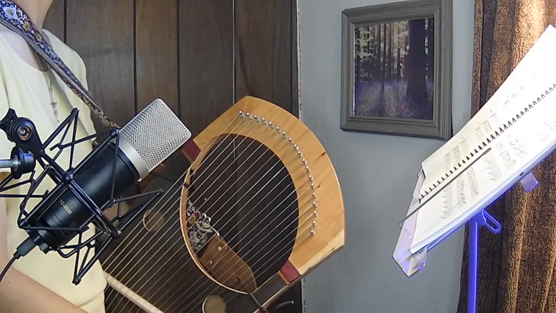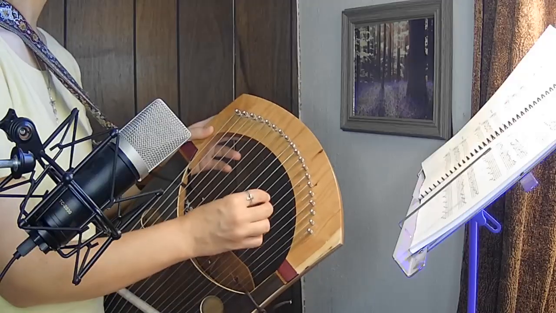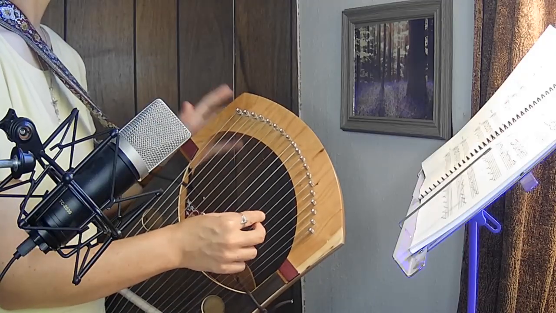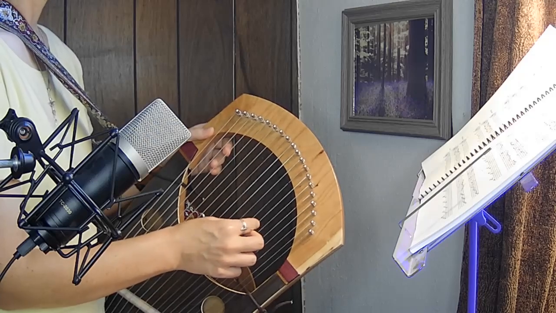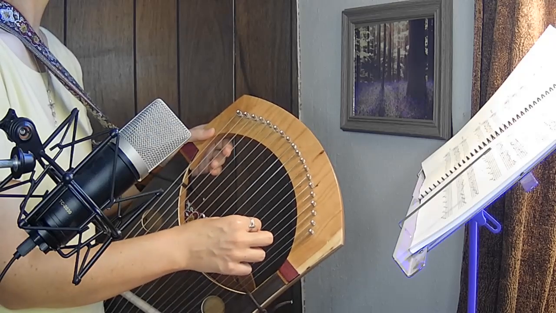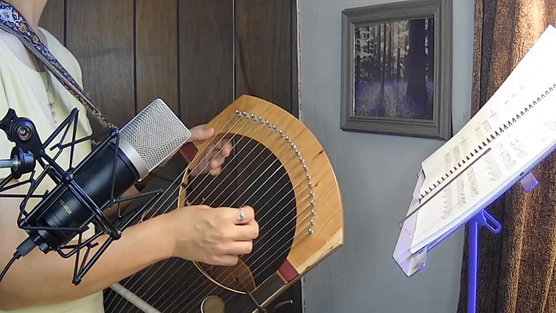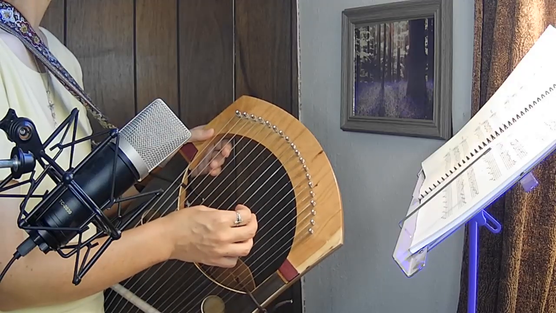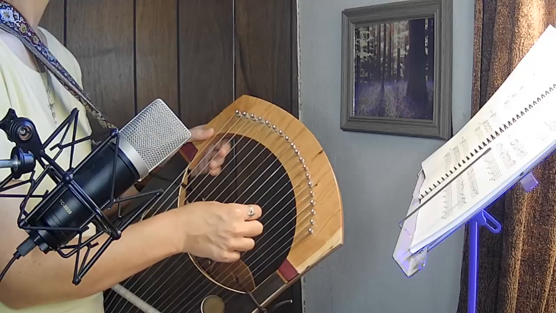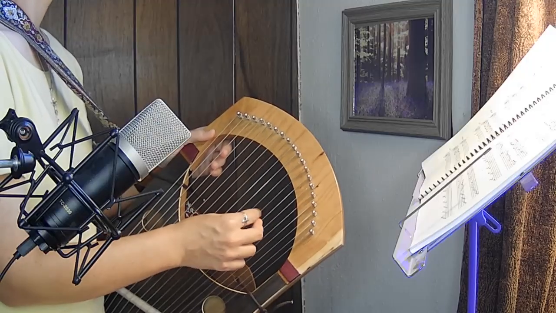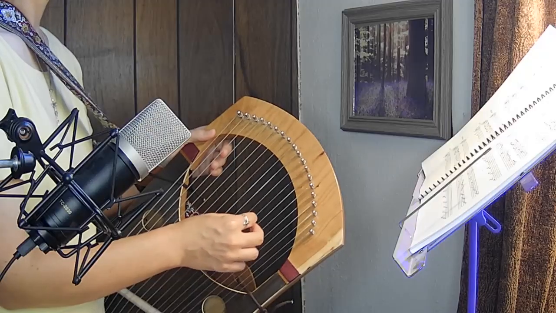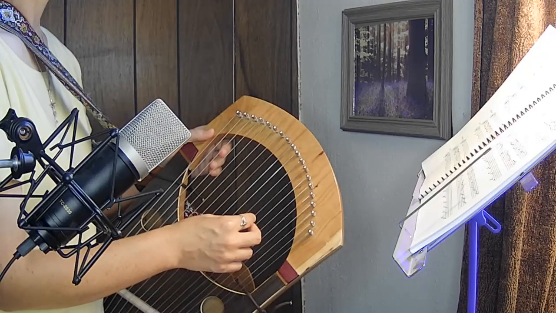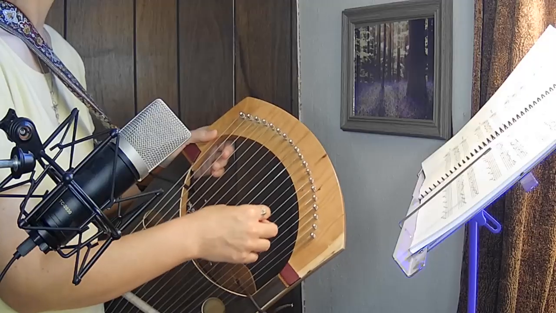In measures 44 and 45, we have a repeat of the note D, and then we just travel down C, B, and then B. We have a half note, dotted quarter, eighth, and whole. So here's the right hand for this spot. 1, 2, 3, 4.